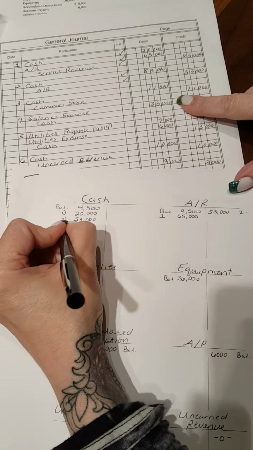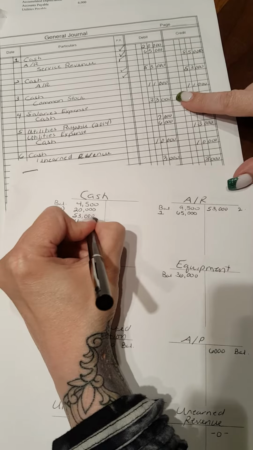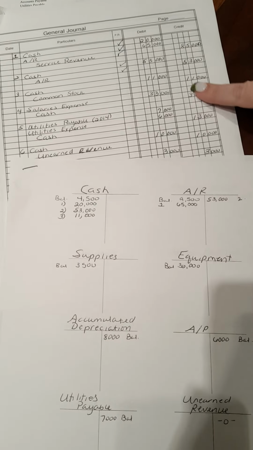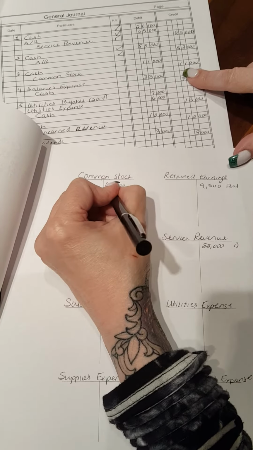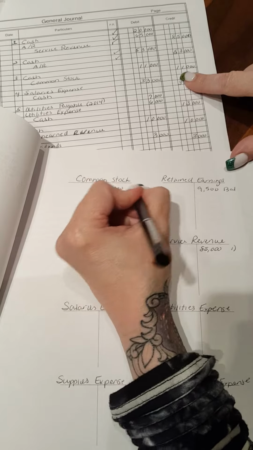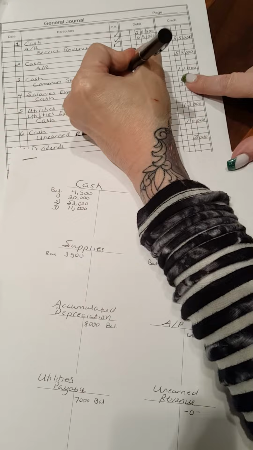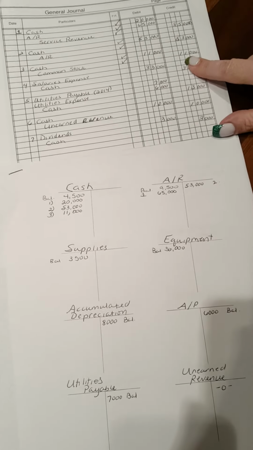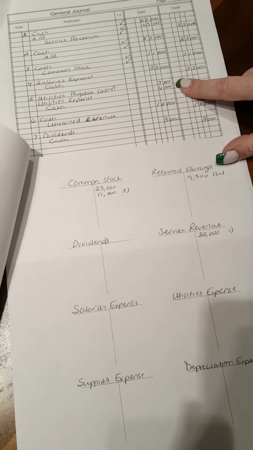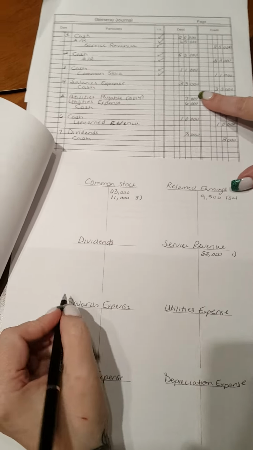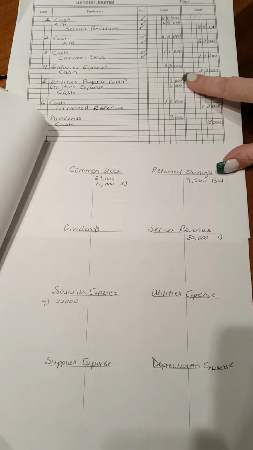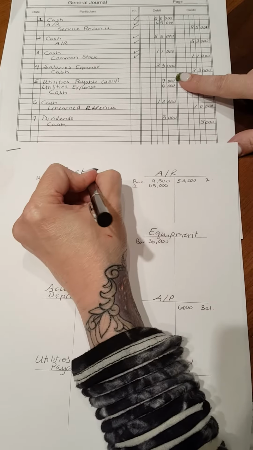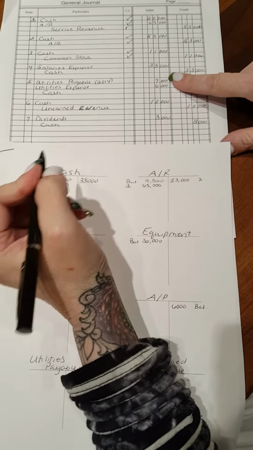Number 3, I'm going to put a debit onto the cash side of the account of $11,000. And then I'm going to find my common stock account. There it is. And I'm going to put $11,000 onto the credit side of that account. Again, since we don't have dates, you see I'm just using the numbers of the transactions from the problem. For the 4th one, we have salaries expense, so I need to increase salaries expense with a debit of $33,000. And I need to reduce cash by $33,000 by crediting that side of the cash account.